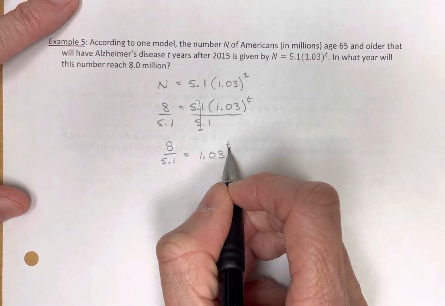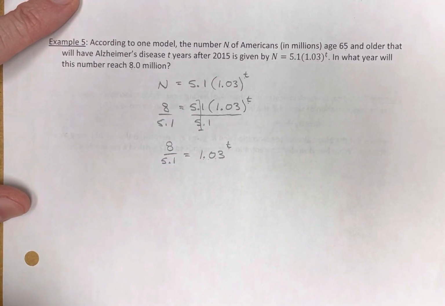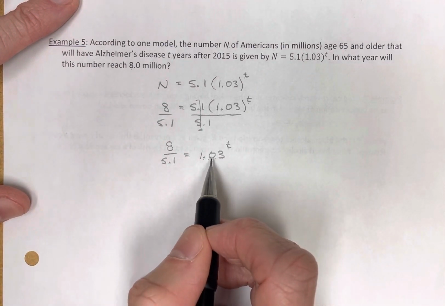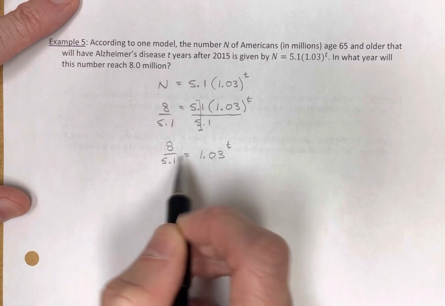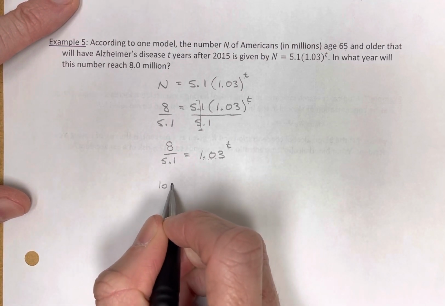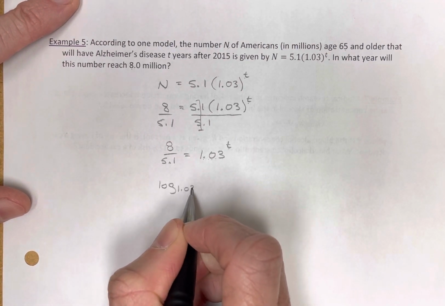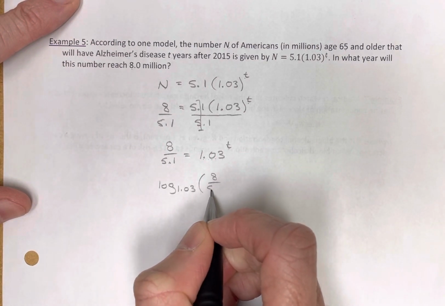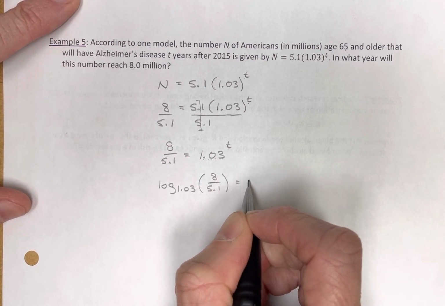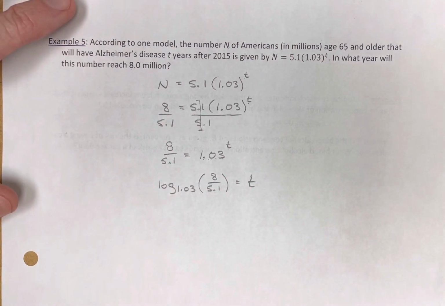We want to find an exponent, so let's rewrite it as a log. Base, exponent, argument. So the log base 1.03 of 8 divided by 5.1 is equal to t. There we have it.